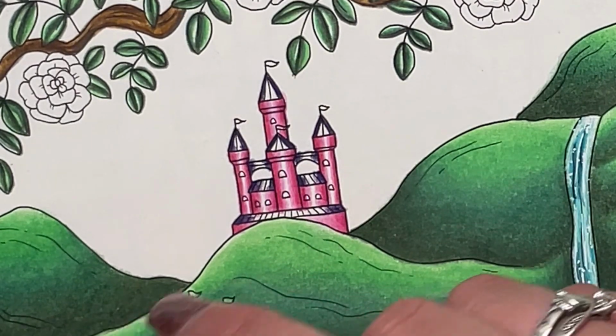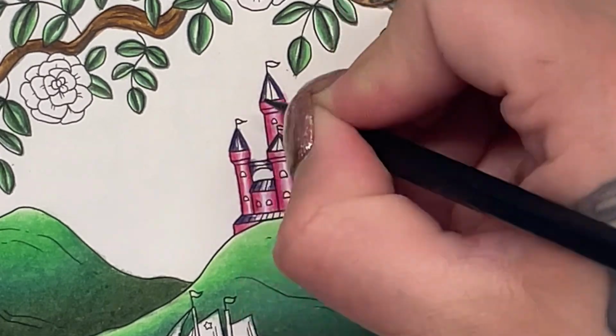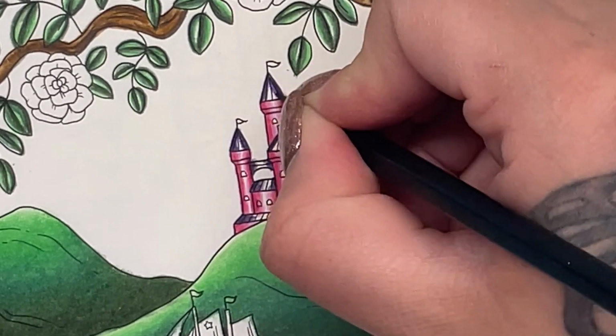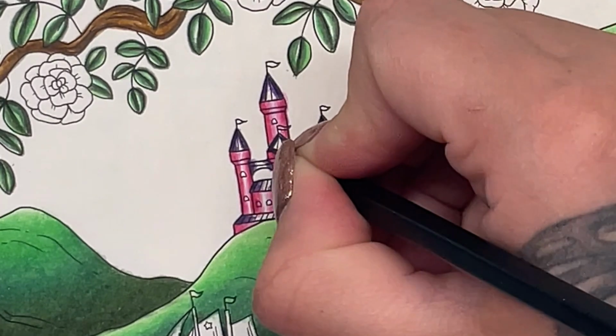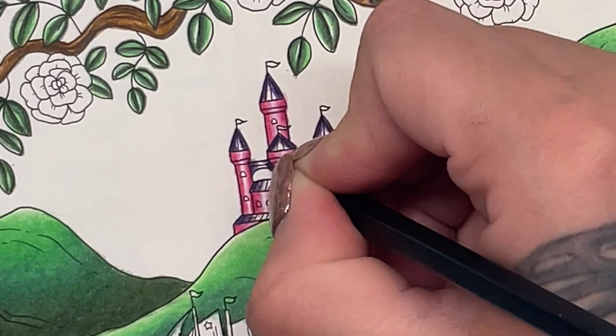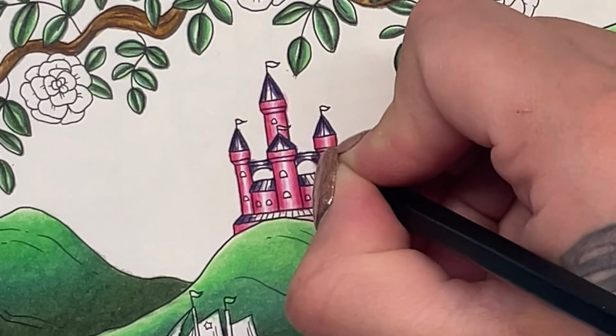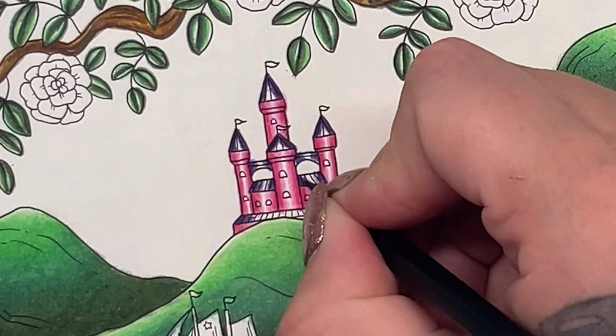And the next is the grape colour. It's the tiniest bit of that because we've just not got room.